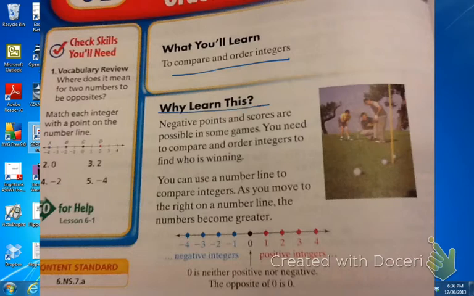Well, negative points and scores are possible in some games. You need to compare and order integers to find out who's winning. You can use the number line to compare integers. As you move to the right on a number line, the numbers become greater.